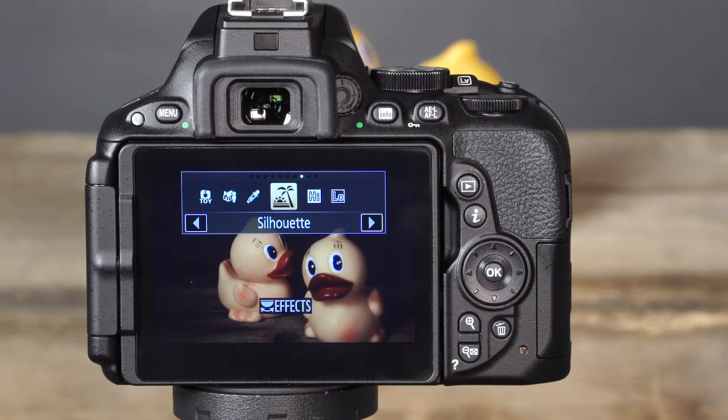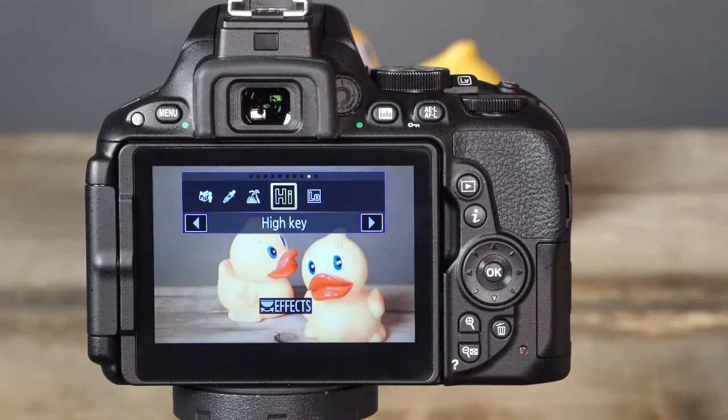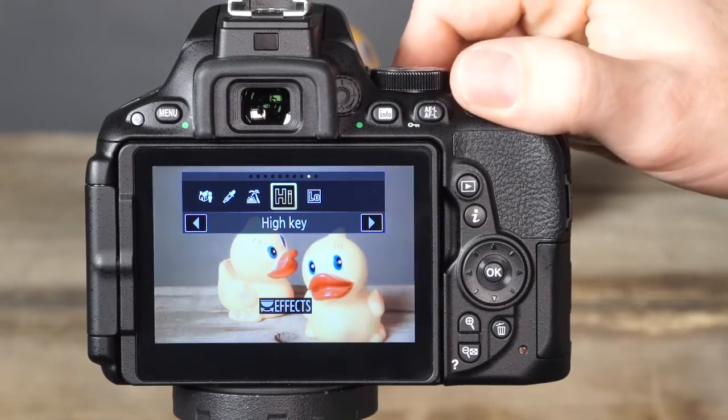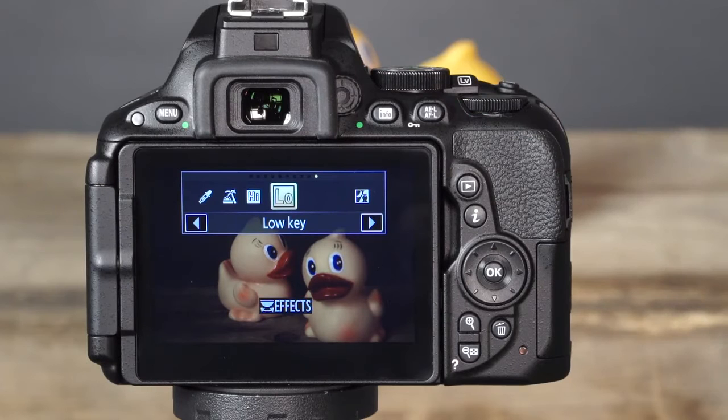This is a great mode to use outdoors at sunset when you'd like to capture a silhouette of your subject. The next effects mode is high key. You can use this mode when you're taking pictures of a scene that is very bright. The high key mode makes images appear to be filled with light. The last effects mode is low key. With this mode, the camera will capture dark images and retain prominent highlights.